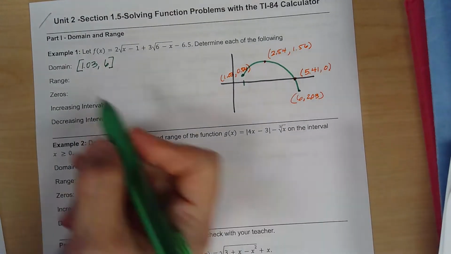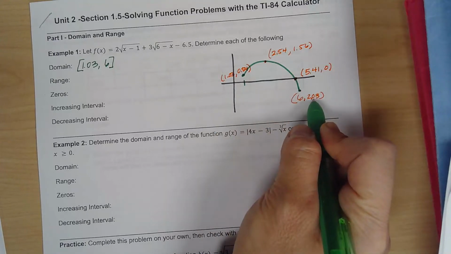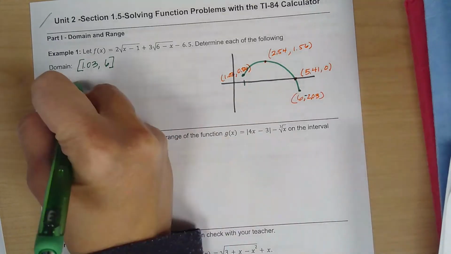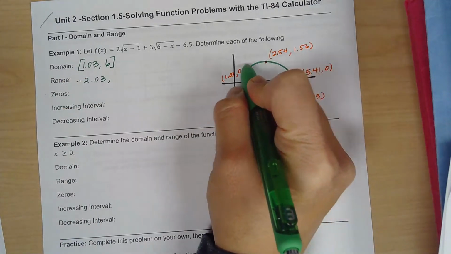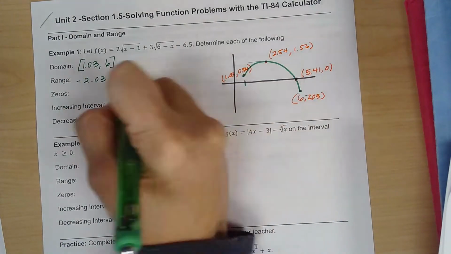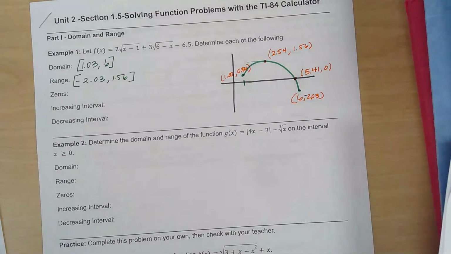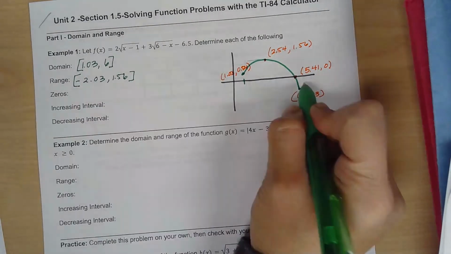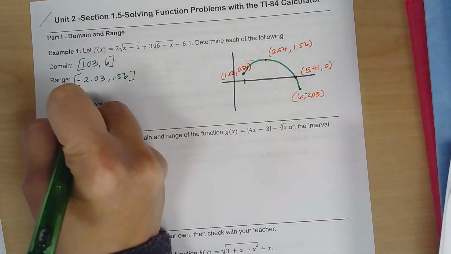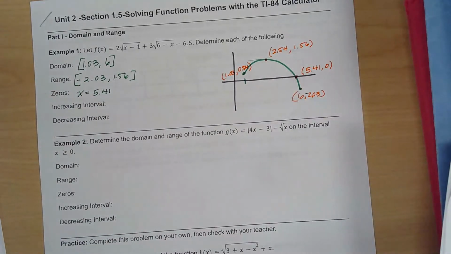Likewise, for the range, we want our lowest y value, which happens to be, oops, this was supposed to be negative 2.03. And our highest y value, which is up here at that max, is 1.56. And again, because we want both of them, we're going to go ahead and use the brackets. Our 0 is when x is equal to 5.41, because that's our x-intercept.